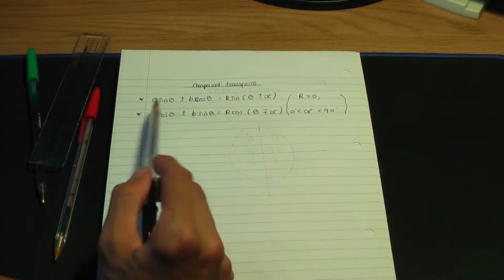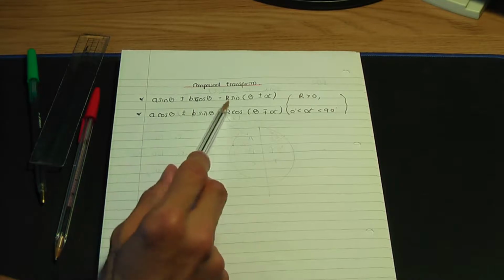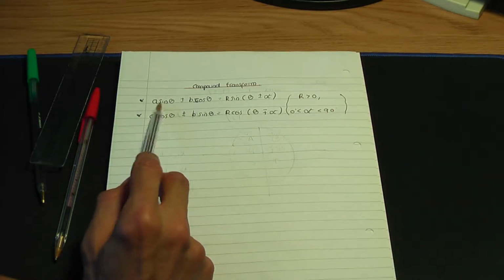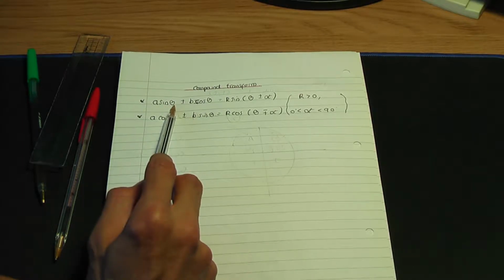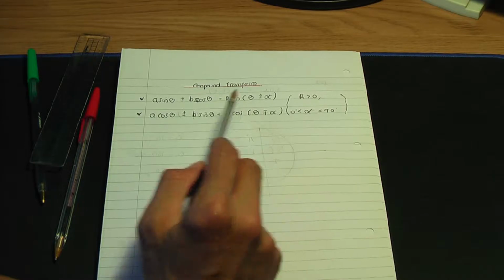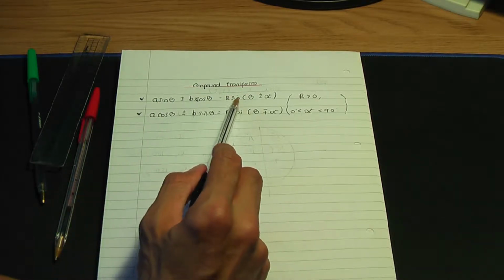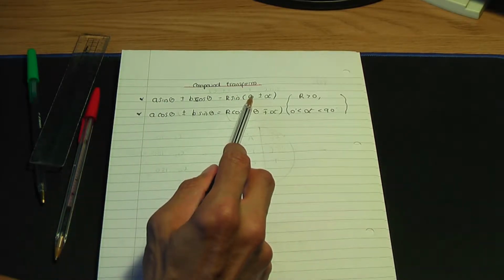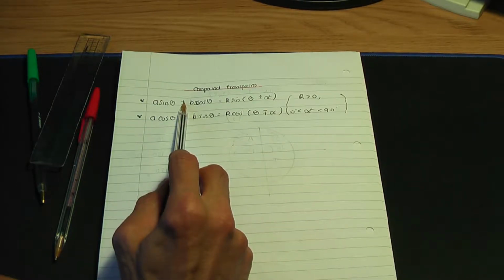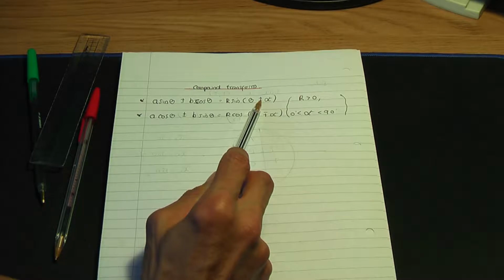The idea over here is for me to learn this: if this expression starts with a sine theta, the corresponding form will be an r sine, and according to the compound angle formula for sine a plus b, a plus on the left relates to a plus on the right.